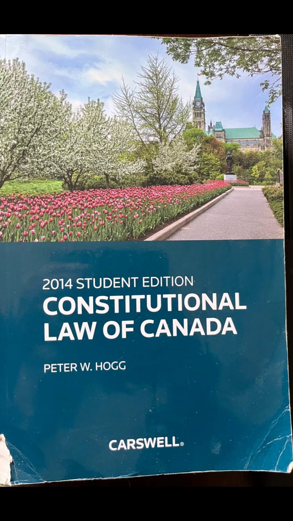Next time, we are moving into Chapter 11 to look at the role of the Crown and the Governor-General in more detail.